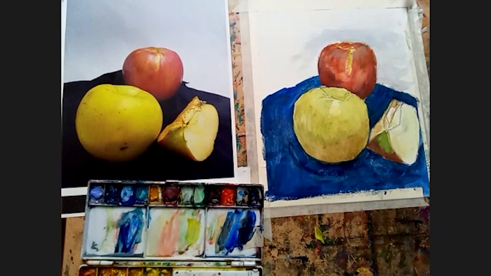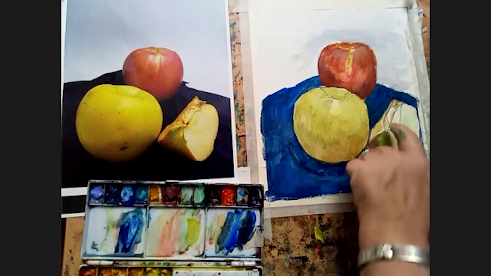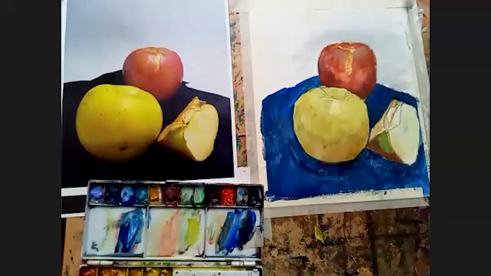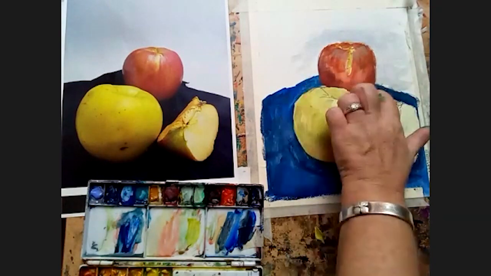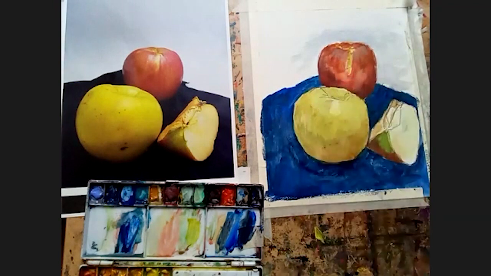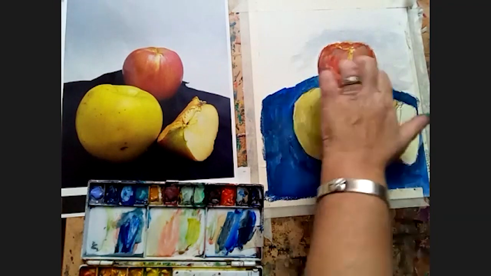Yeah. Thank you. Oh, that looks lovely, honey. Oh, thanks. Yeah, lighter than what we did. Get a little bit darker. Oh, yeah, it looks great. Looks really good.